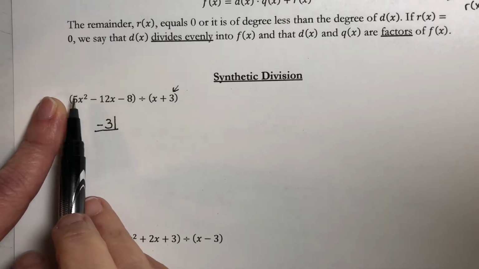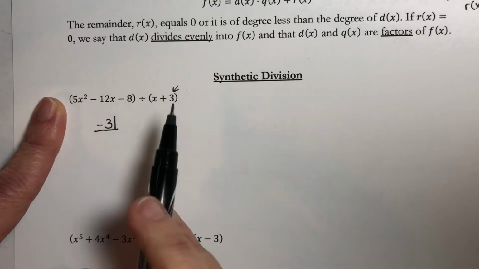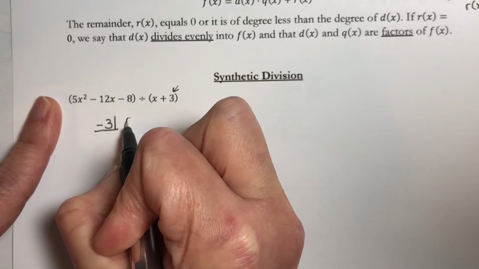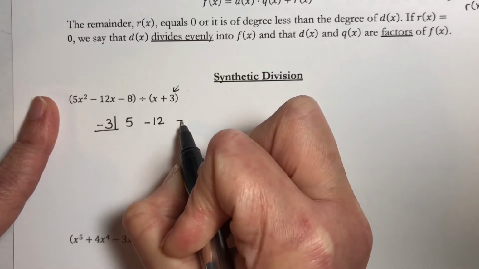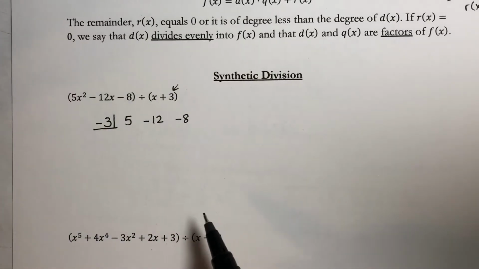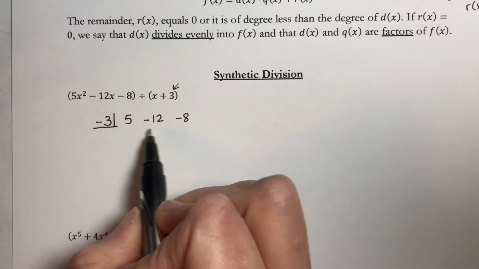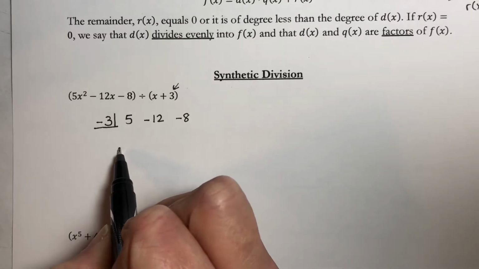But here I have a second power, a first power, and a constant. Everything's there. It's in the right order. So I'm going to write down a 5, a negative 12, and a negative 8. Again, allow yourself some space here. Okay, now I'm going to be writing in this area. So if you're using lined paper, skip a line and draw a line.